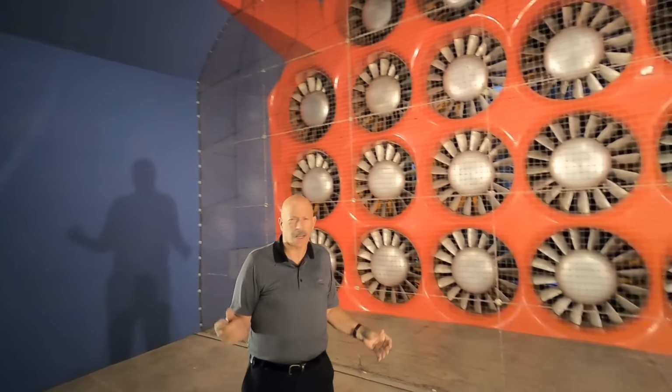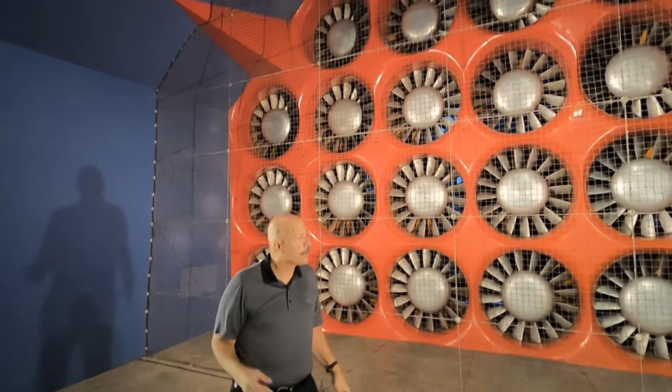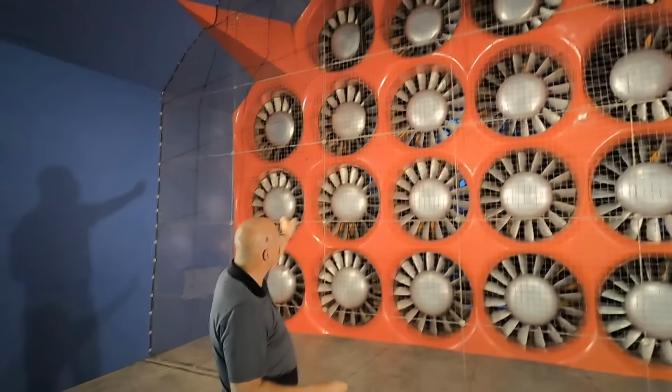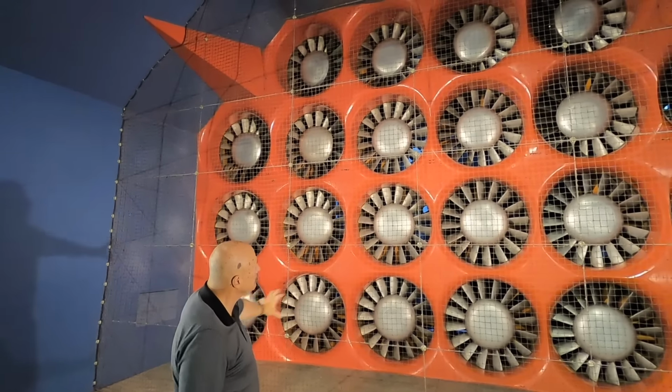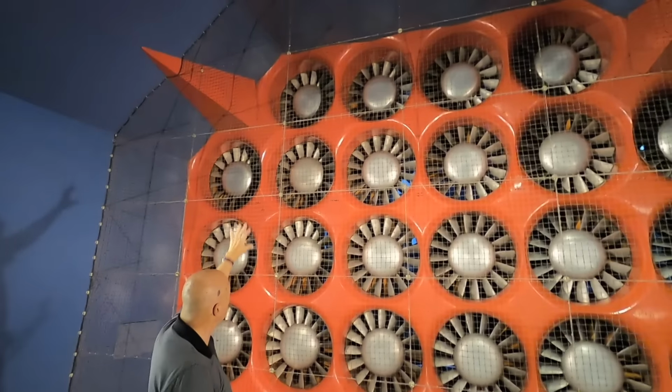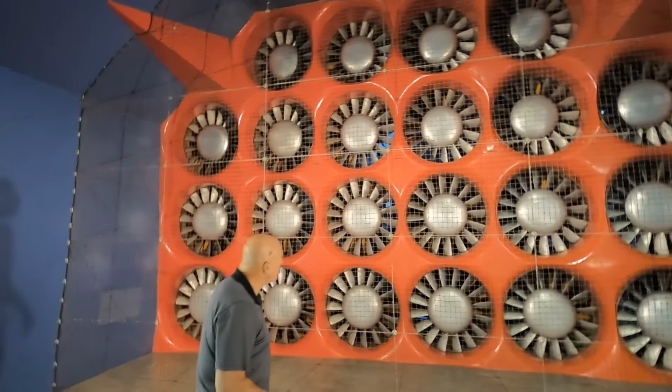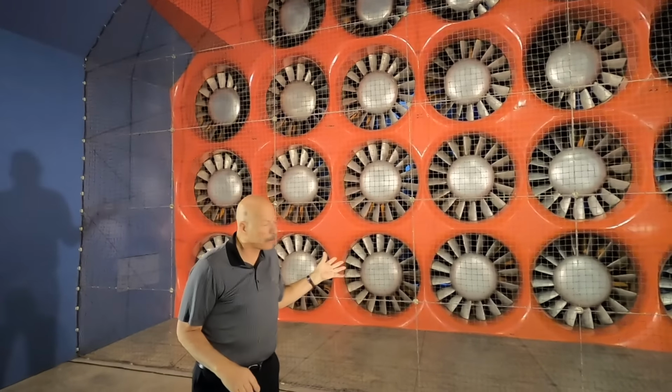You say 22 and they're kind of like, 22? Where do you come up with that? Well, it's easy here. You see 1, 2, 3, 4, 5, 6, so there's 18 fans in a rectangle and 4 more fans in the top. That makes 22. Each one of these fans is about 100 horsepower.